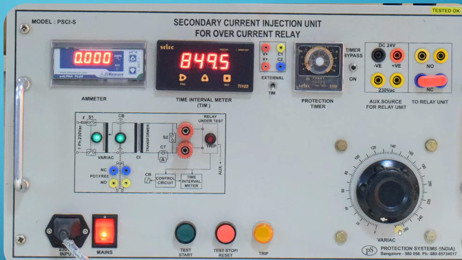And there is a variac. You can call it a variac, an auto transformer, or a dimmer. So three types of names are there. People use them, but don't get confused. So this is the variac. When we vary this one, correspondingly we will vary the current output of the current producing unit.